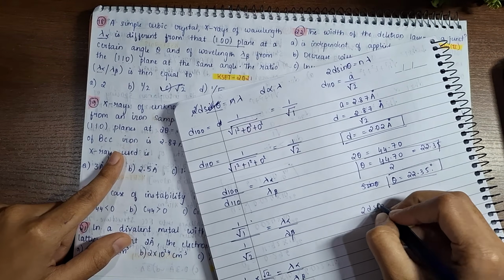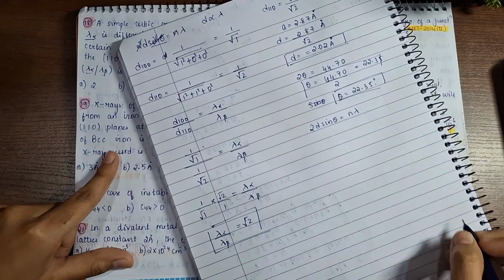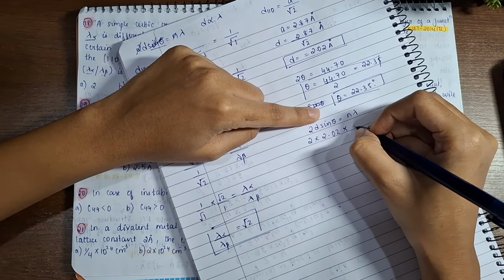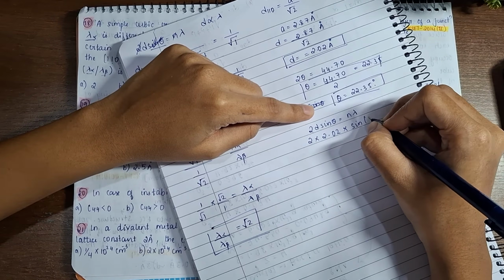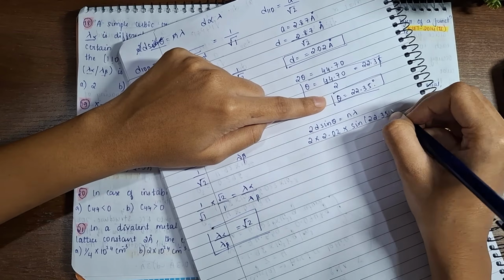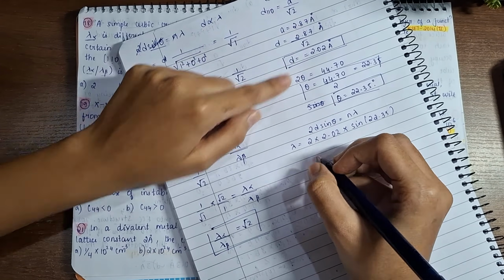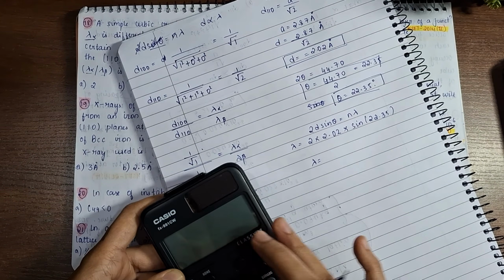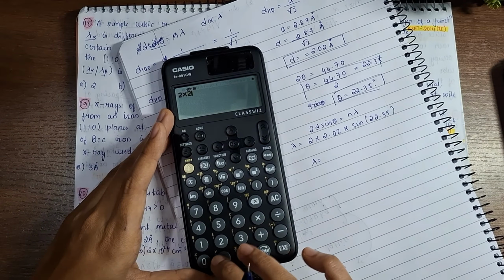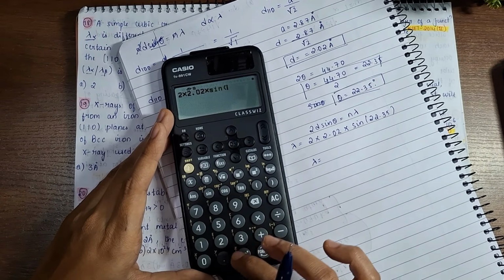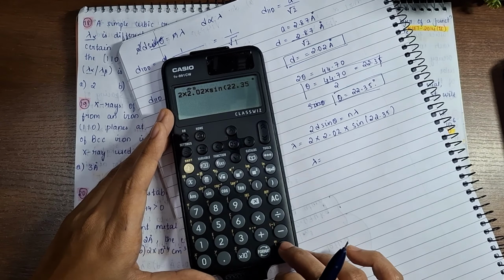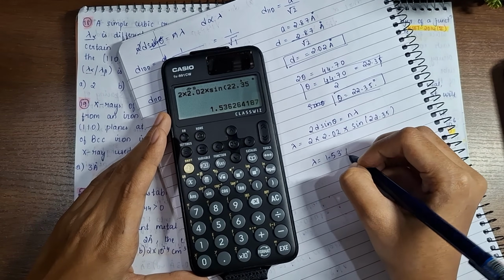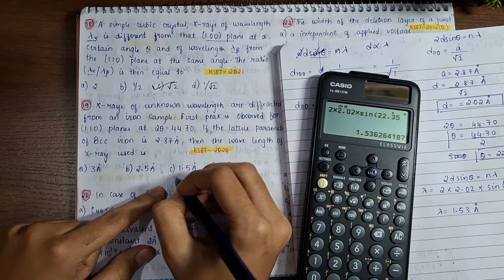So 2d sin theta is equal to n lambda. 2 into d, which is 2.02, into sin 22.35. Lambda is equal to, n is equal to 1, because it is first order diffraction. 2 into 2.02 into sin 22.35. The answer is 1.53 angstrom, that is 1.5 angstrom.